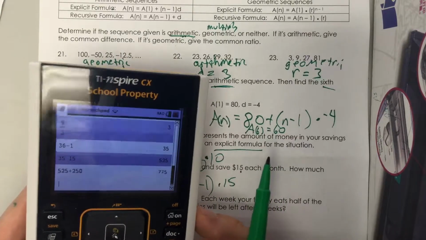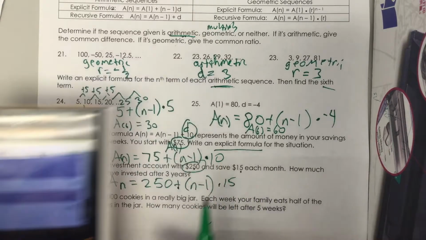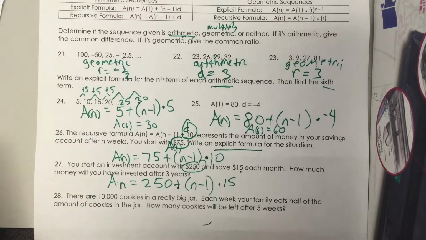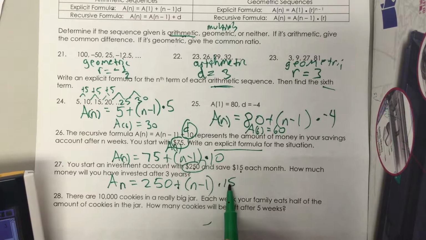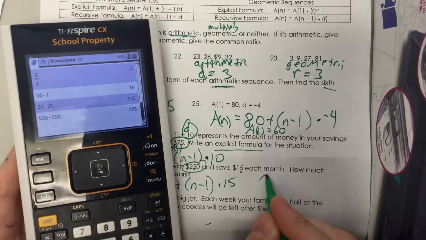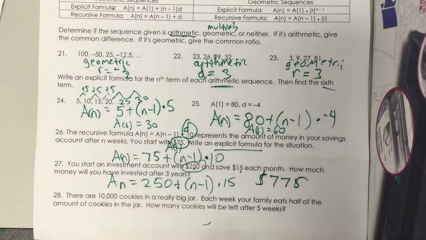I get $775. So 36 minus 1, 35, times 15, plus the original 250, $775.